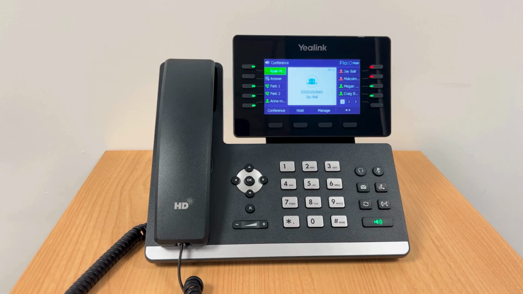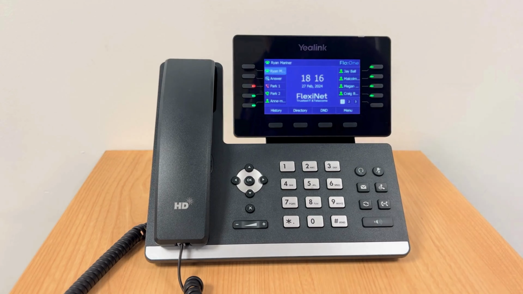You'll see the Park soft key. Pressing Park will park your call, placing the customer into a virtual holding area where they will hear your hold music. Note you are no longer on an active call. You will see that Park 1, 2 or 3 will now be red.